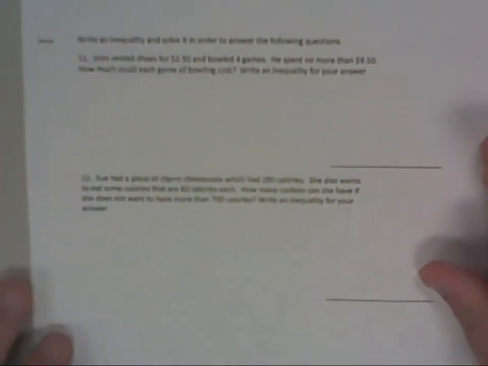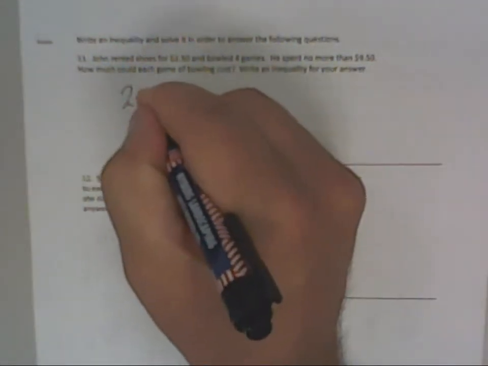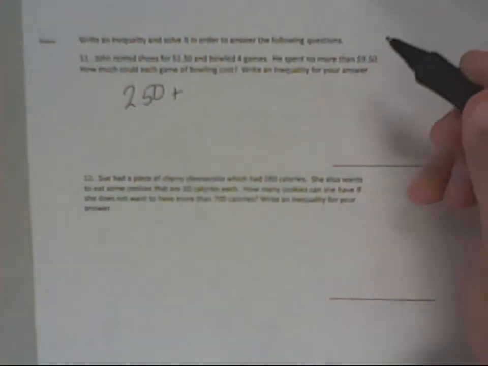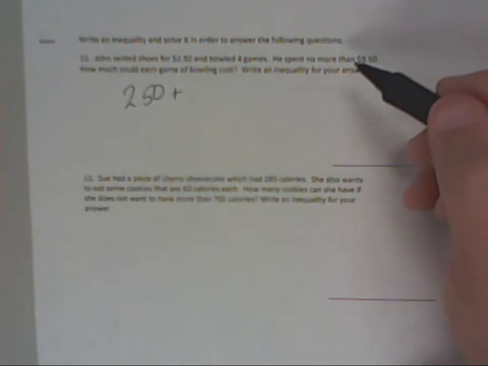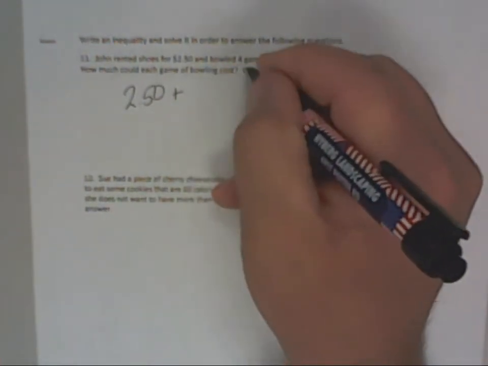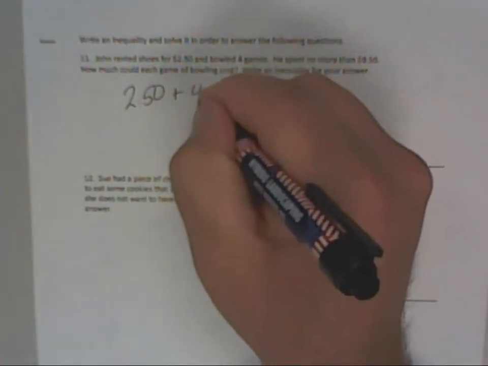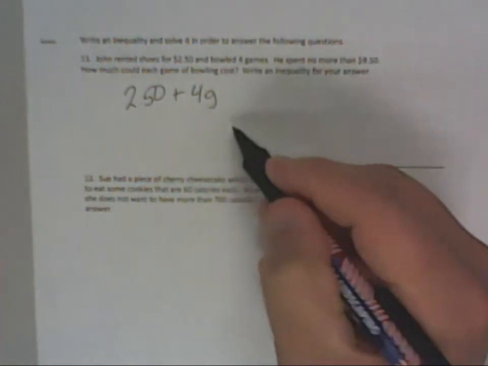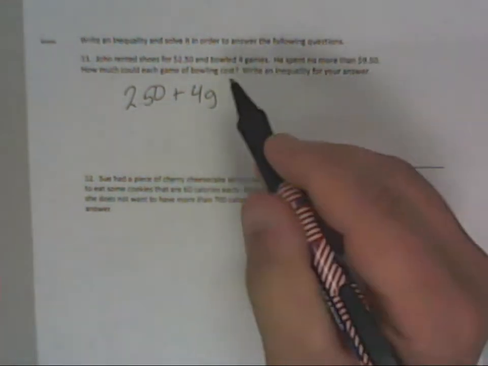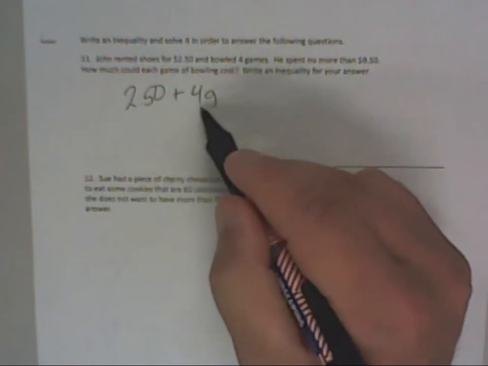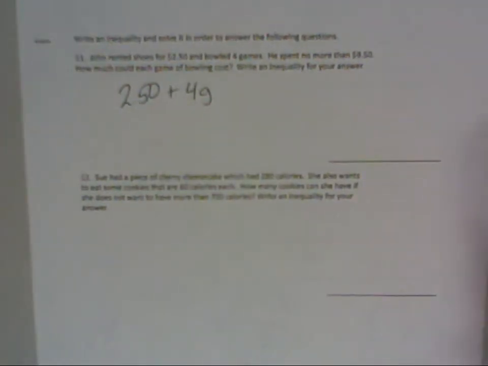Number 11 says John rented shoes for $2.50 and bowled 4 games. So he spent $2.50 plus he bowled 4 games. So we don't know how much a game of bowling costs, but he bowled 4 of them. So let's say G represents the cost of bowling 1 game. If we multiply that by 4, this is the cost of bowling all the games plus the $2.50 shoe rental.